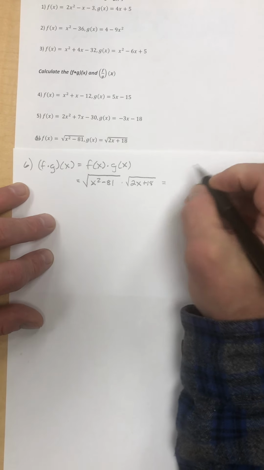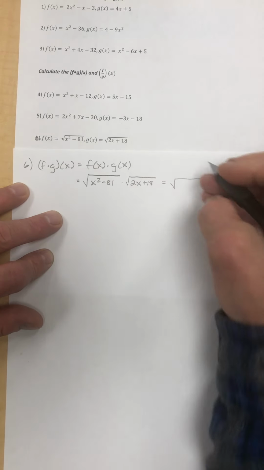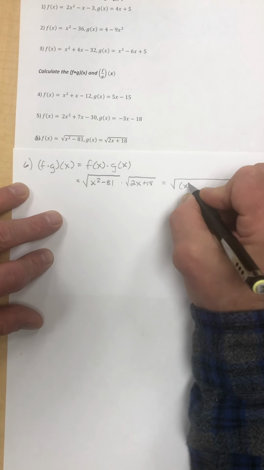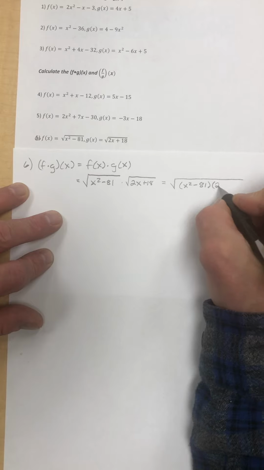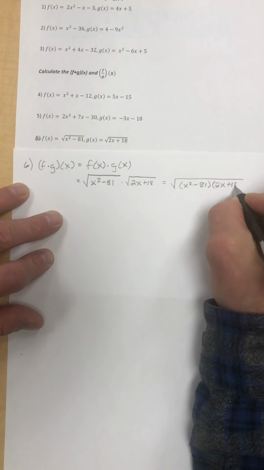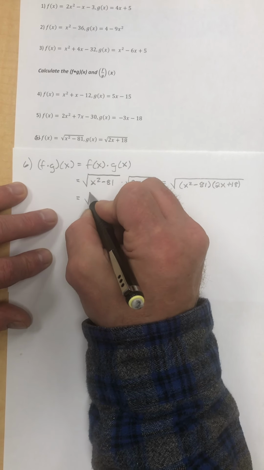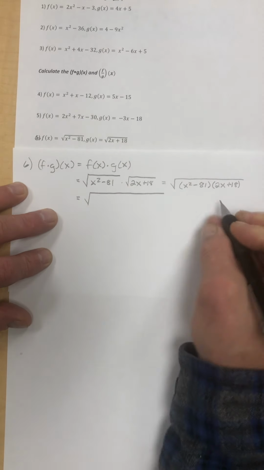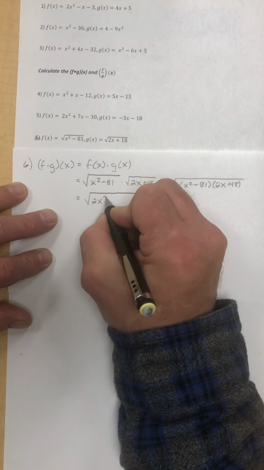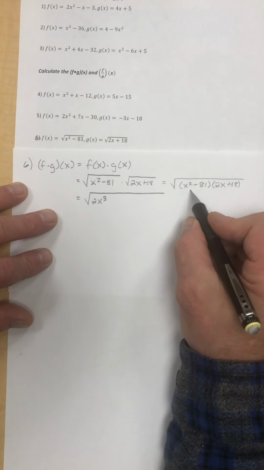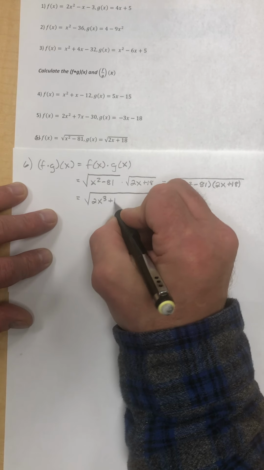Okay, so using our product rule for square roots, that's the square root of the product of those two radicands, x squared minus 81 times 2x plus 18, like that. So notice I can use the FOIL method there. Okay, let's see, x squared times 2x is 2x cubed. Outside would be x squared times 18, so that's 18x squared.